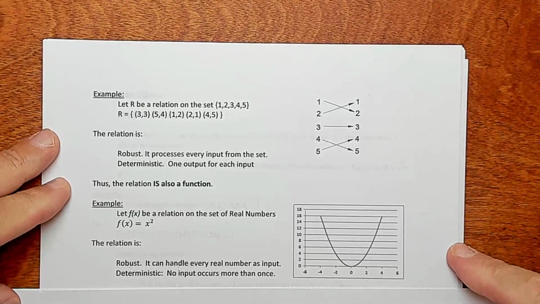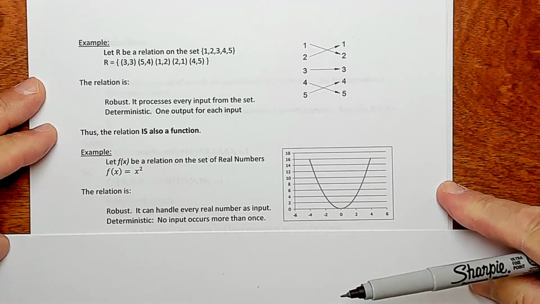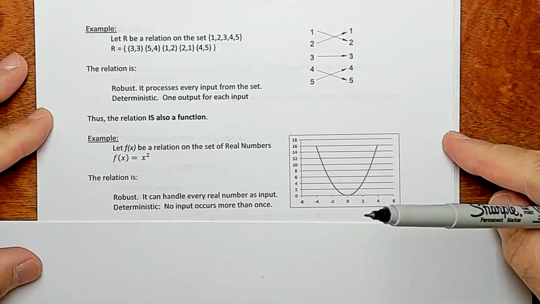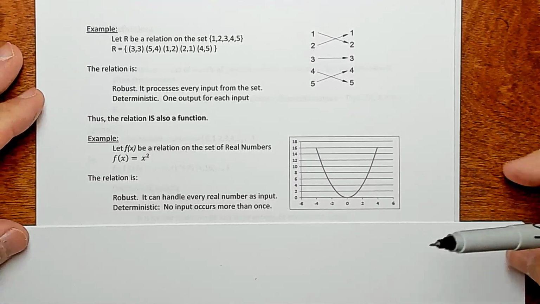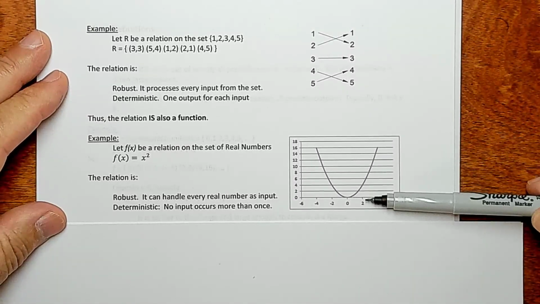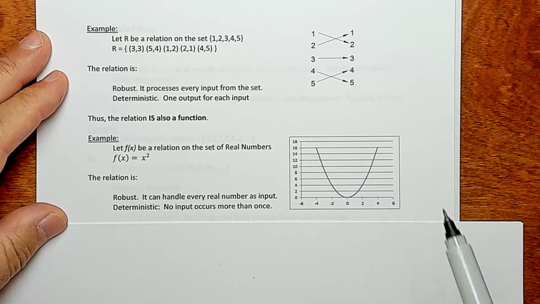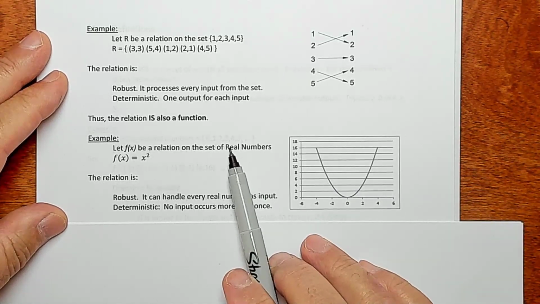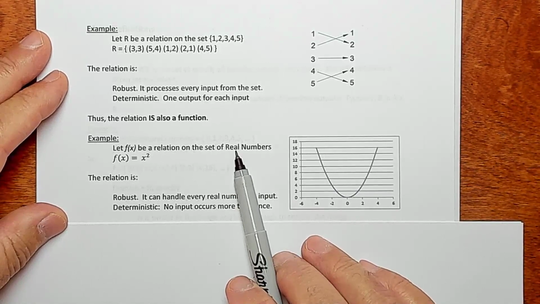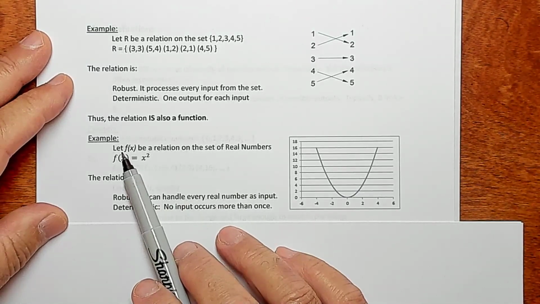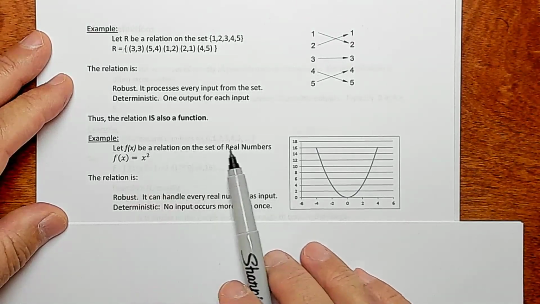Let's review this in terms of analytical geometry. The real numbers that we looked at earlier, here's the same function we saw before. This guy's robust and deterministic. If you define the input set as the real numbers, so that means f of x is a relation on the set of real numbers.